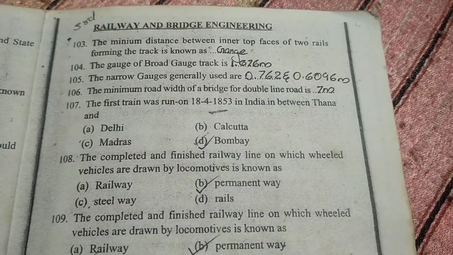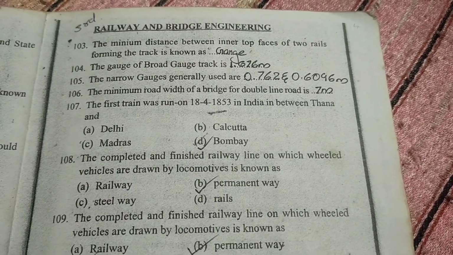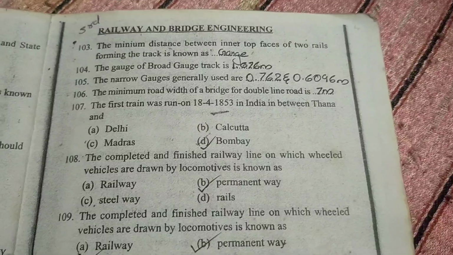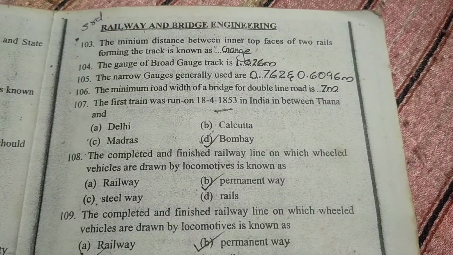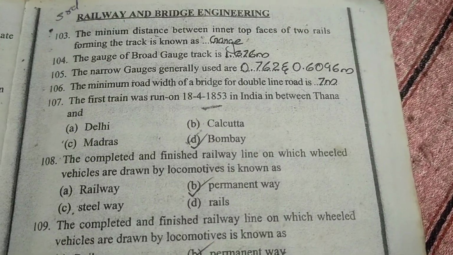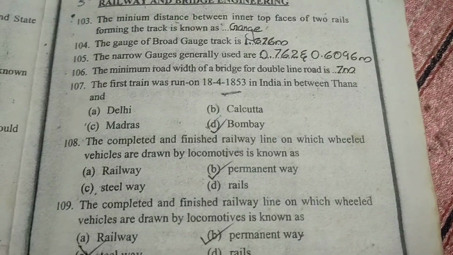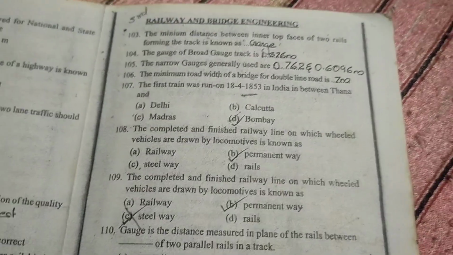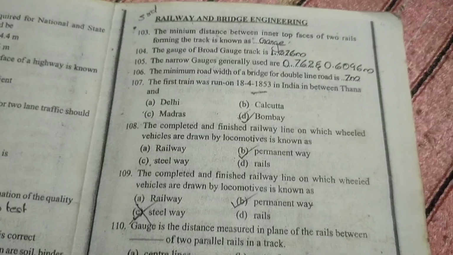The first train was run on 18/4/1853 in India in between Thane and Bombay. The completed and finished railway line on which wheeled vehicles are drawn by locomotive is known as permanent way.